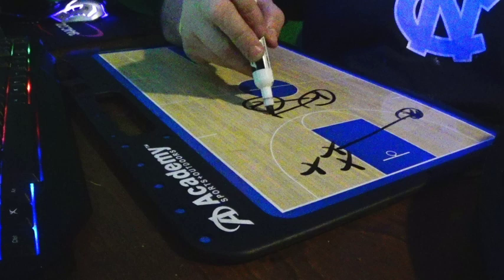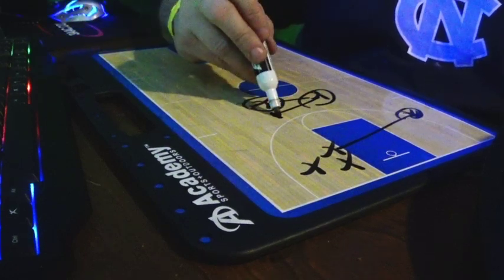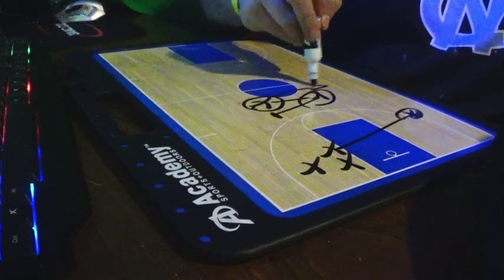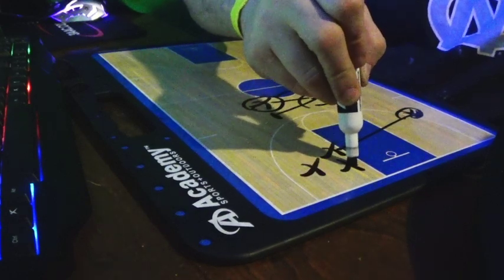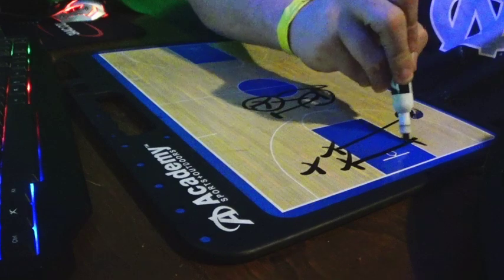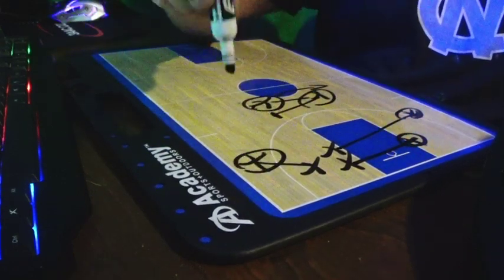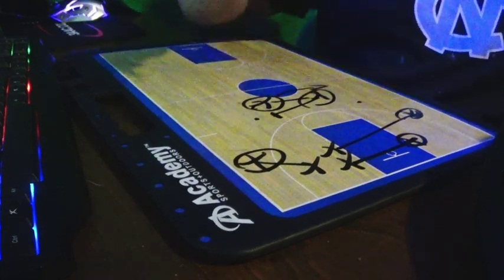When the down screen happens, and we start working the ball back around, the second big or the low big comes to block. This guy is just going to fan out and stay in that ball reversal area, but we're still going to have our two guards here.